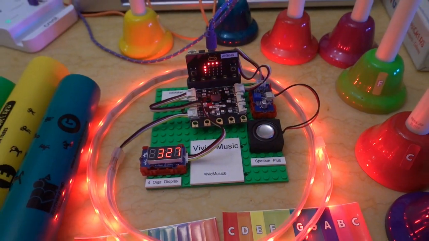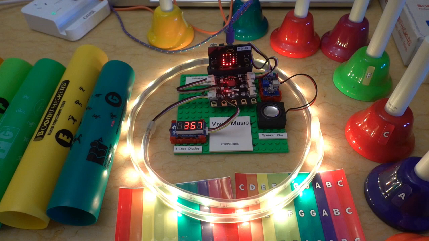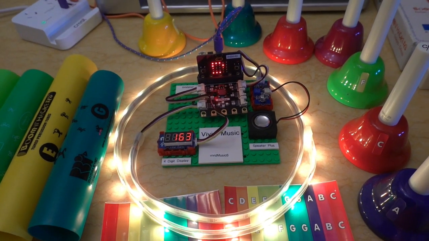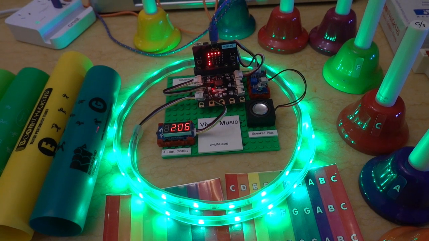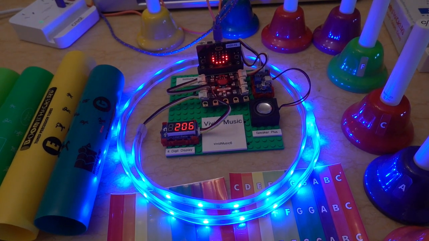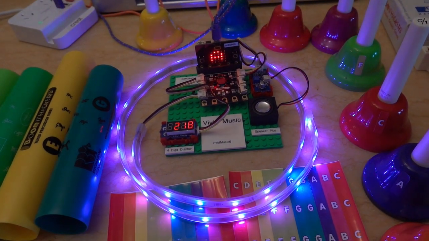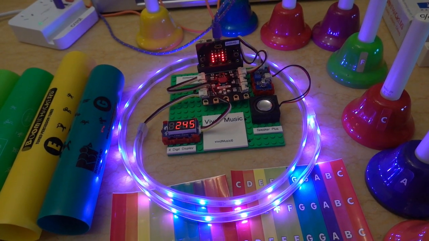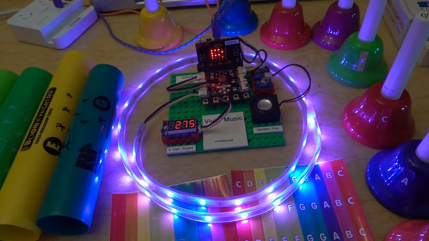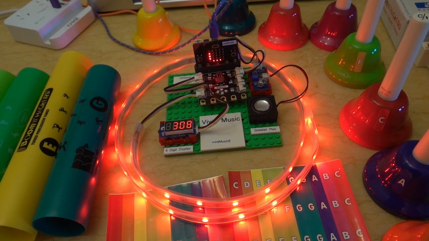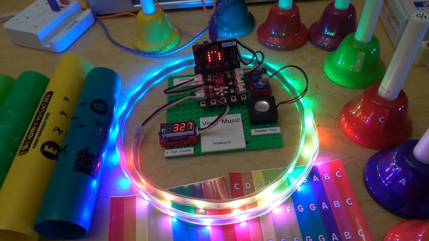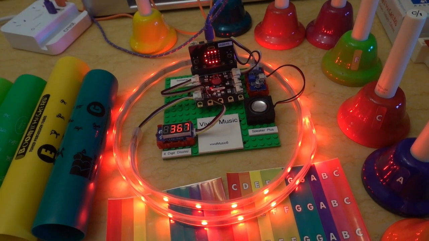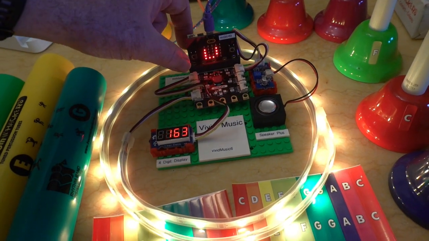Let's have a look. So here we have it. That's the microbit, and we can go up an octave.